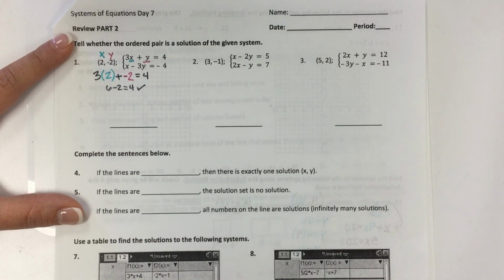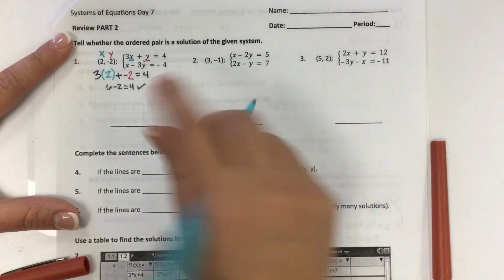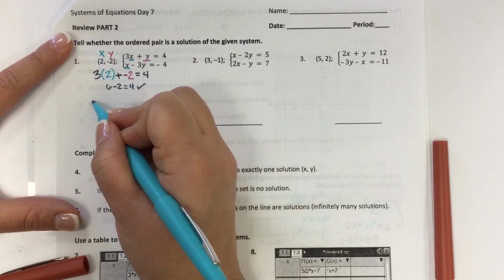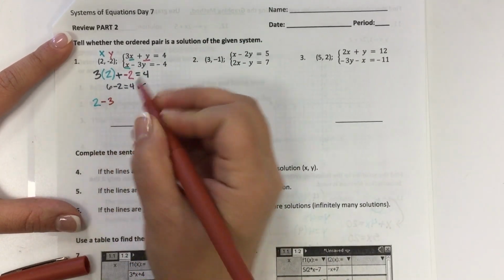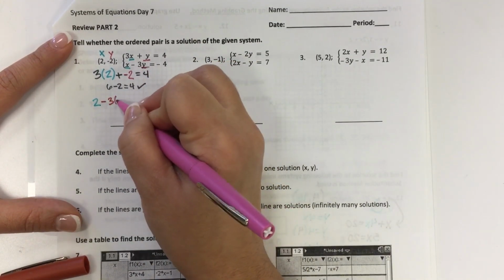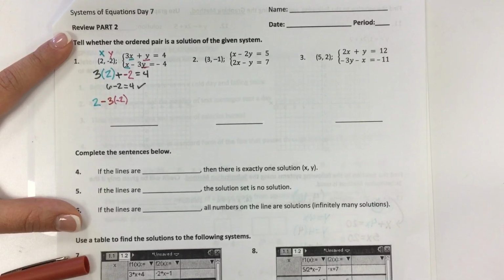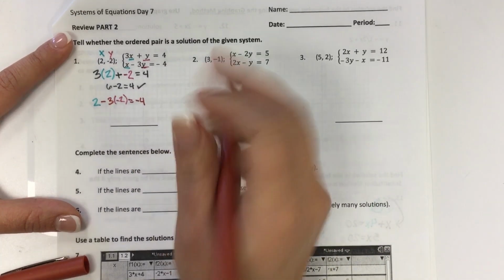And then we're going to check our second equation. So instead of x, it's going to be the x value of 2, minus 3. Instead of y, I'm going to take my y value of -2. And we want to know if that's going to be equal to -4.